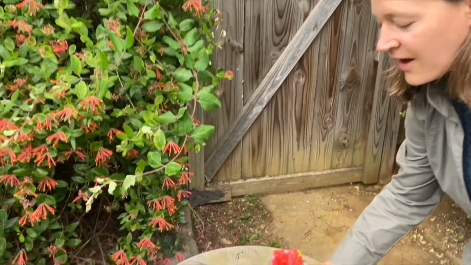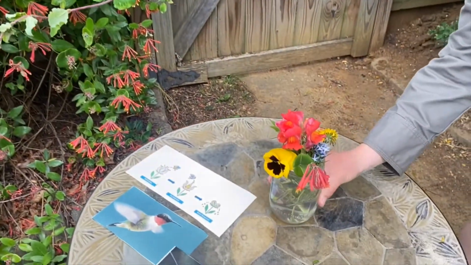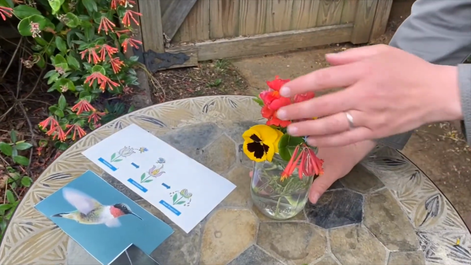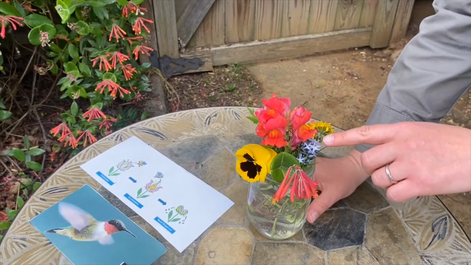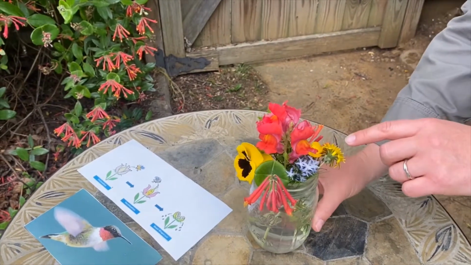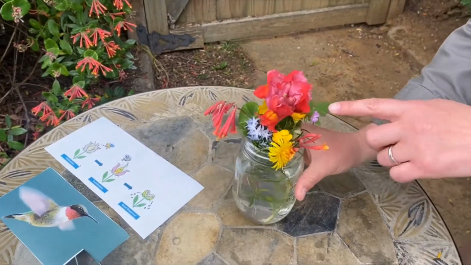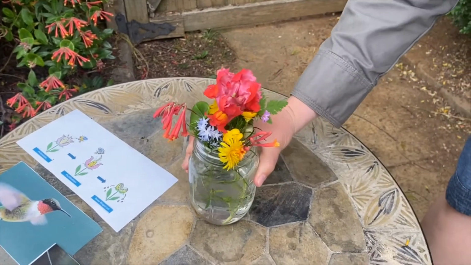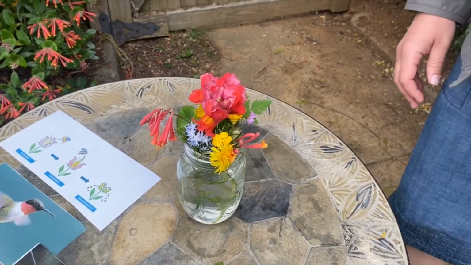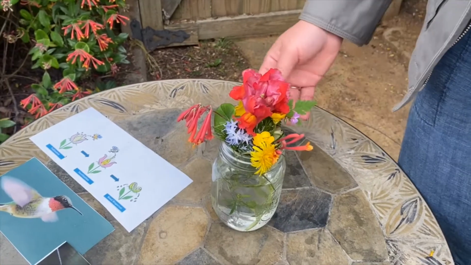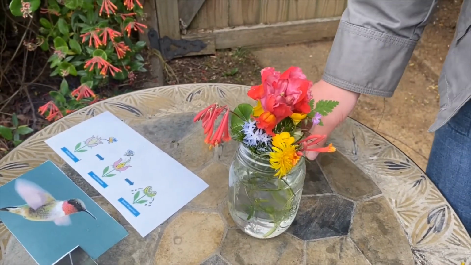So these are the different flowers that we have been looking at today. You can see the coral honeysuckle, the snapdragons, the buttercups, the Eastern Blue Star, the dandelion. You can see the Herb Robert right here. All of these different types of flowers are really beneficial to different kinds of pollinators and can help support these types of animals in your own backyard.